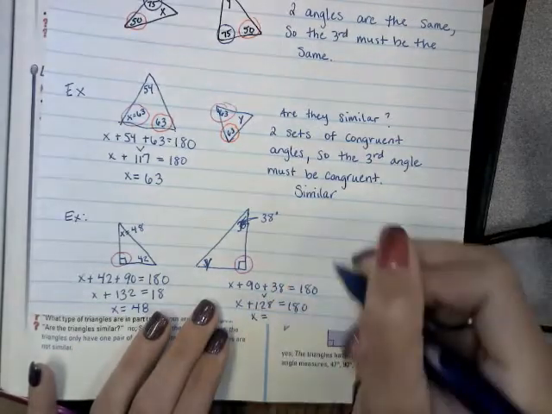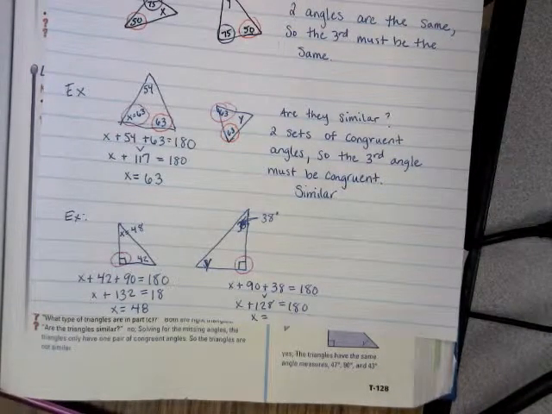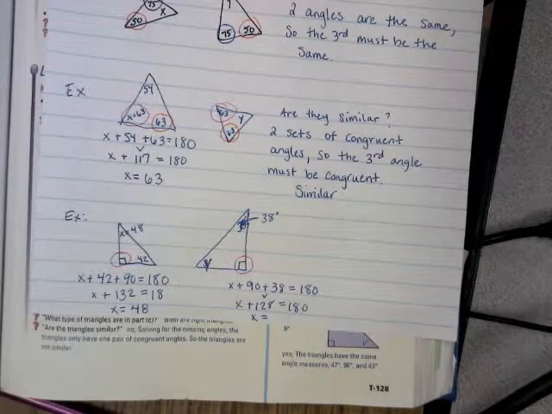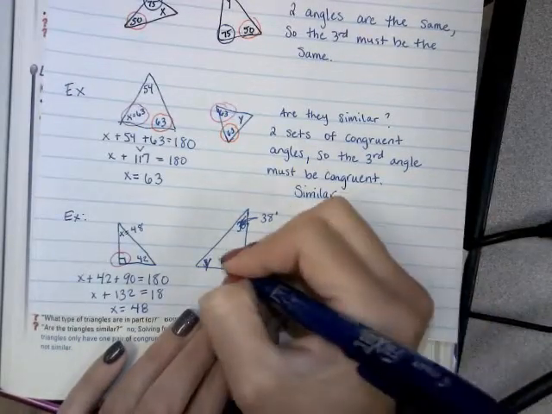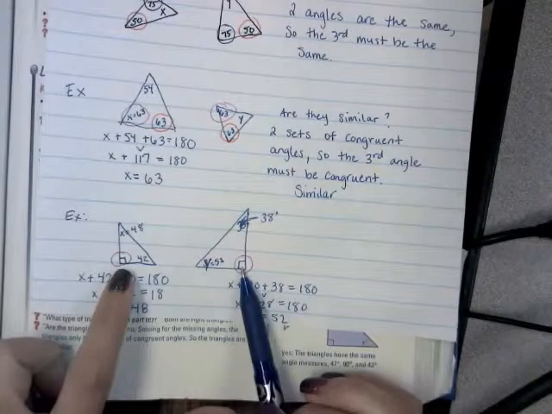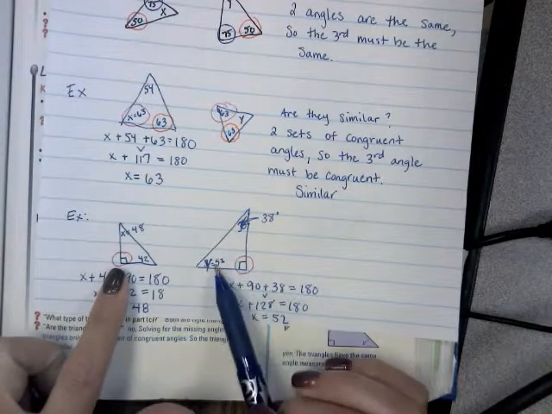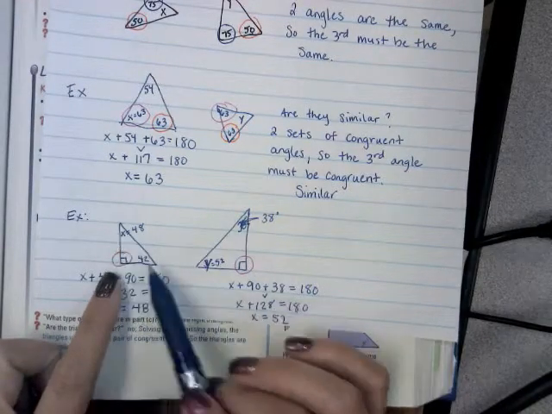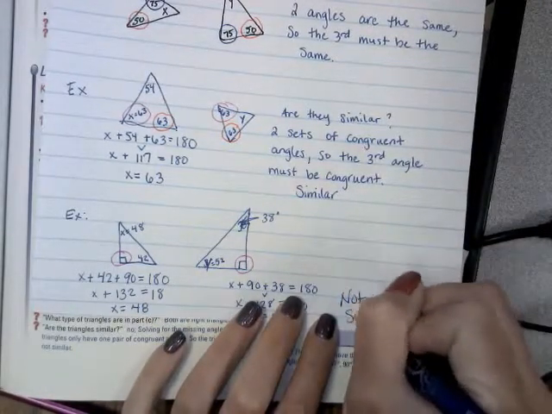X must be 52. Because they only had one congruent angle and not two, you can see that the three angles do not match. These are not similar.